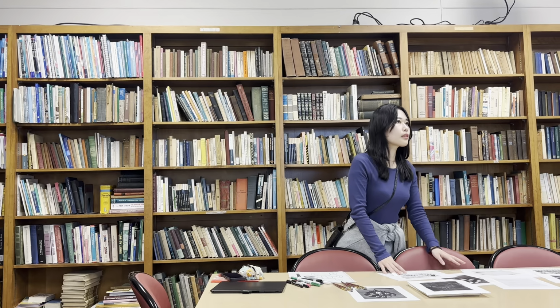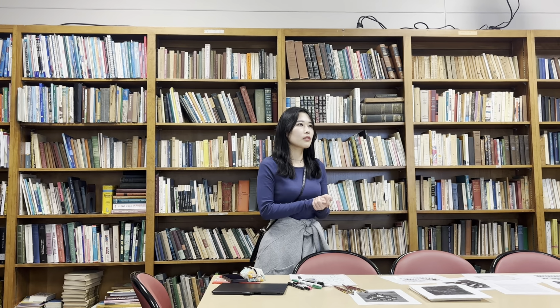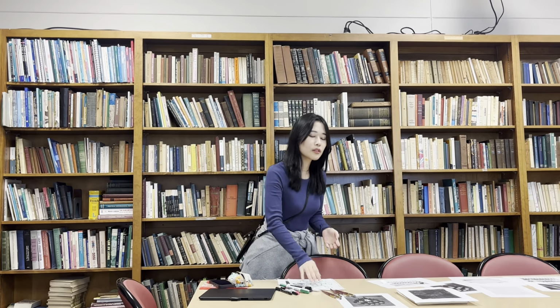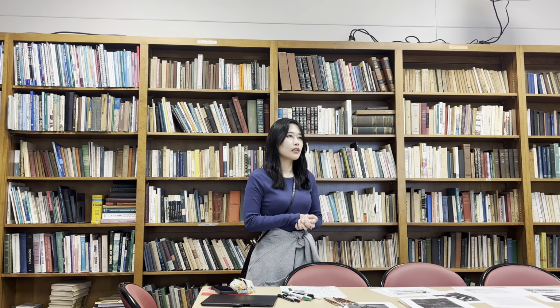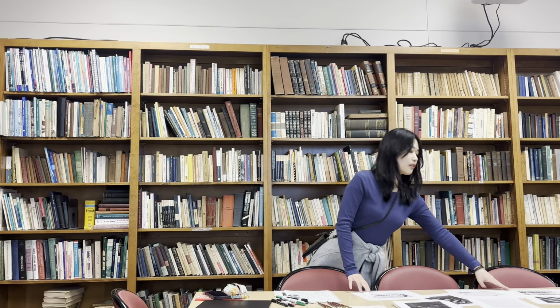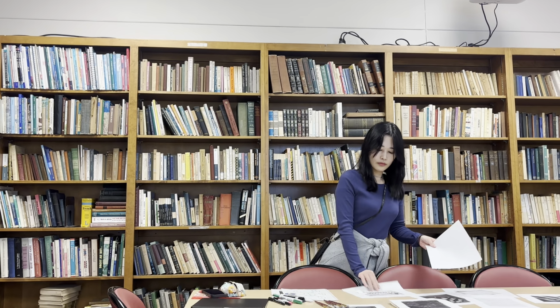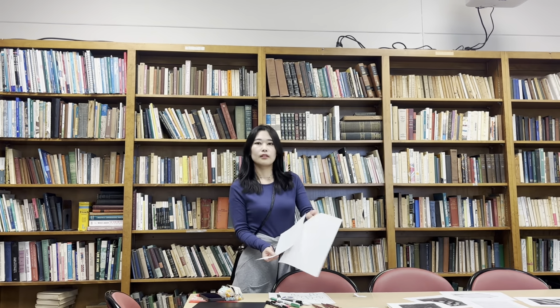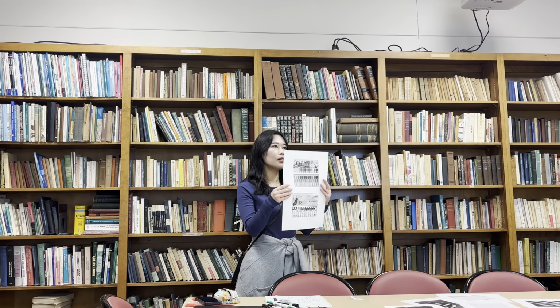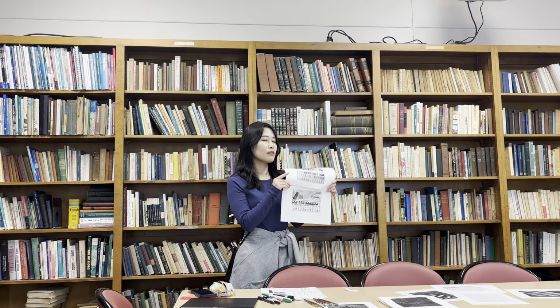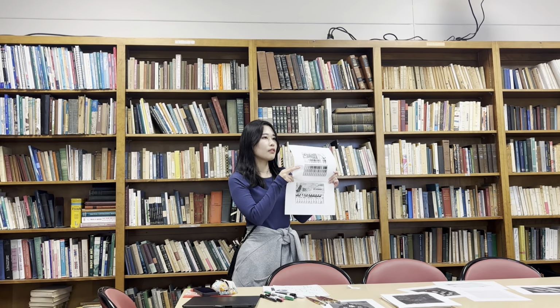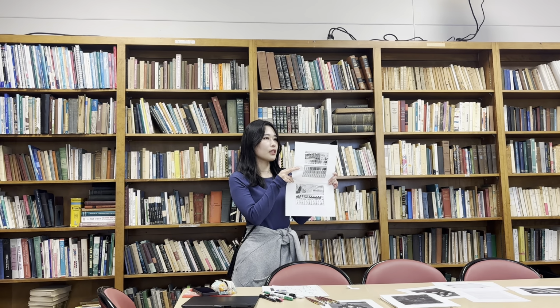The third step is the actual drawing process. At first, choose the art supplies. First, this is watercolor. Watercolor paint is light and transparent, uses water, and dries quickly.